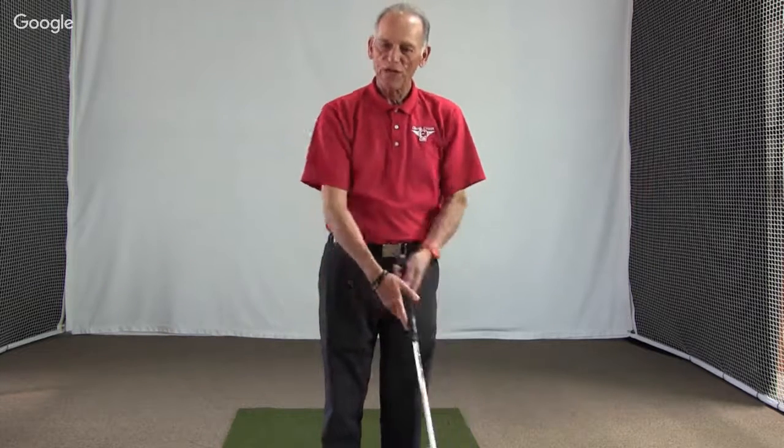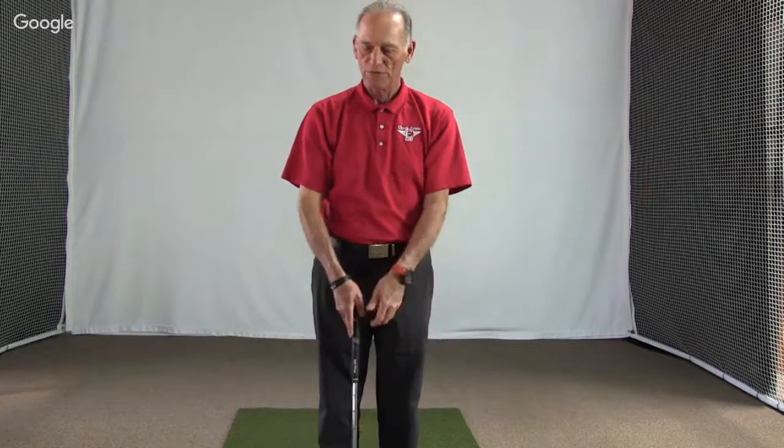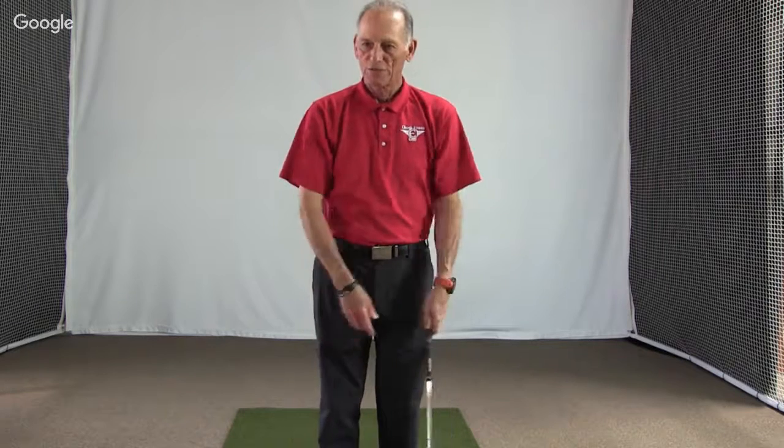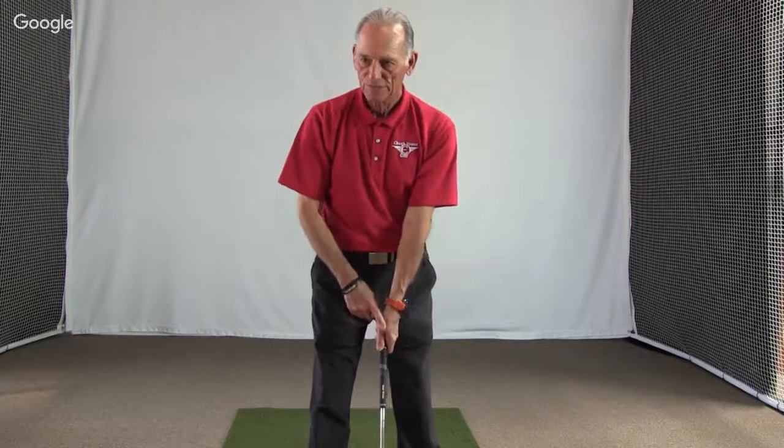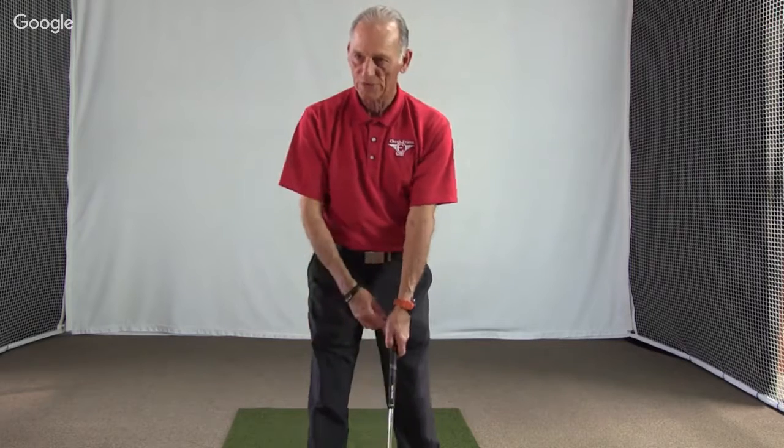So that's a way to find out: let your arm hang whatever angle it hangs, bring the club over here. Don't reach over this way, because if your arm hangs like this and you reach in the middle, it's actually going to go to a weaker position. So you want to grab it over here to the left.